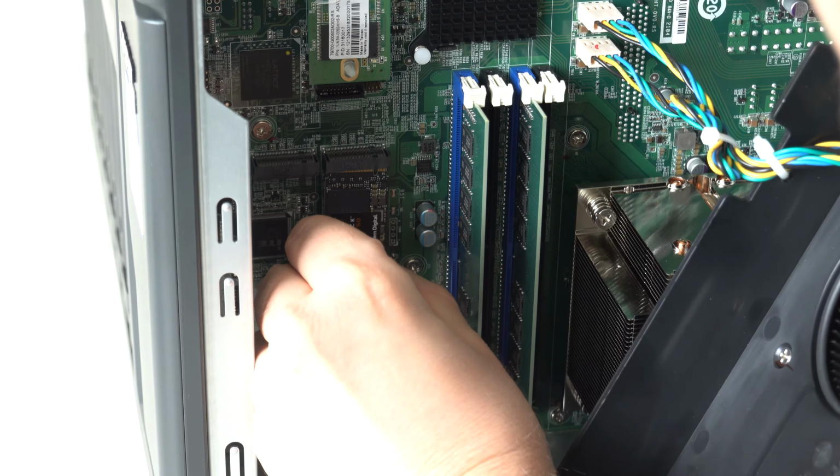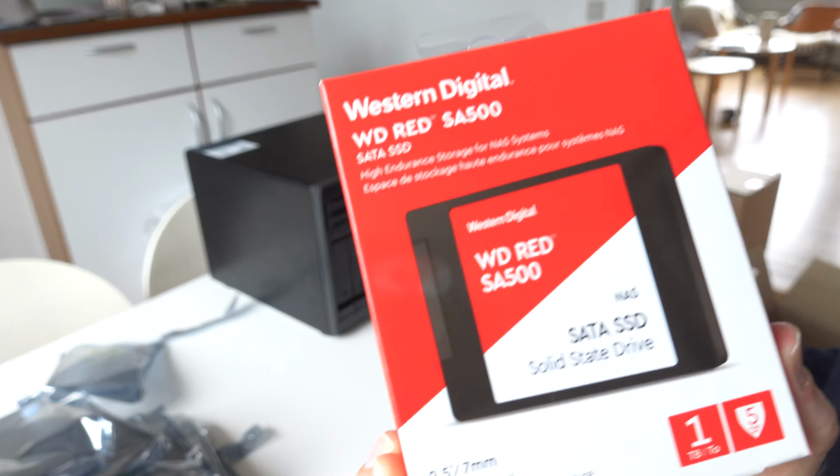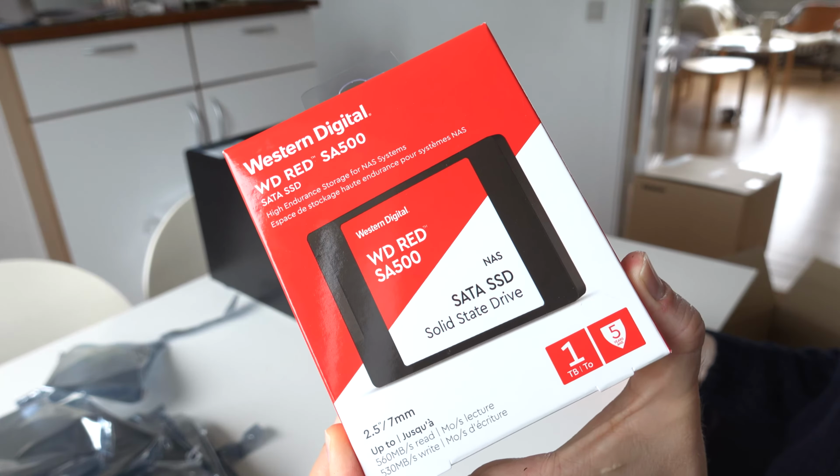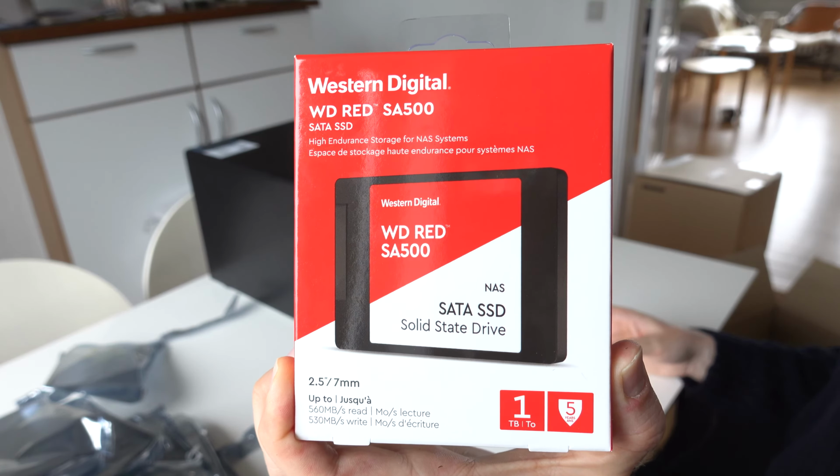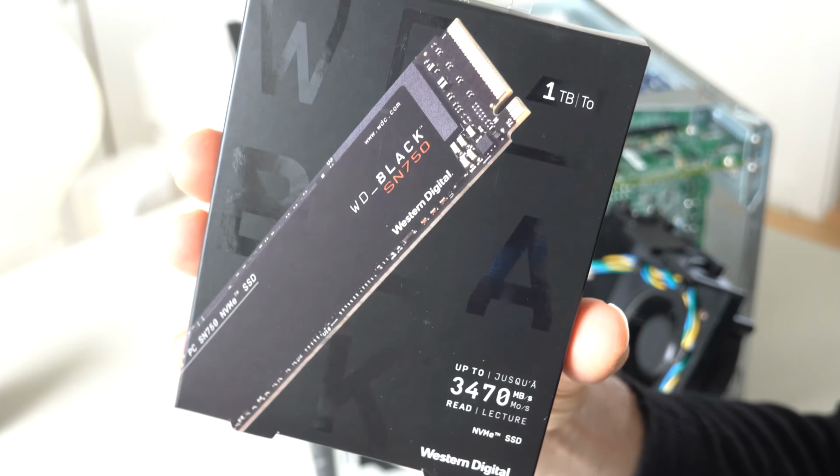Here Western Digital was again very generous to sponsor 2 1TB Western Digital SA500 drives and 2 1TB Western Digital Black SN750 drives.